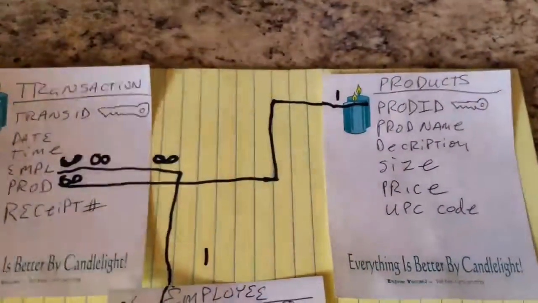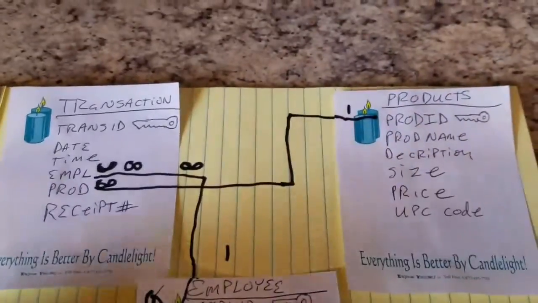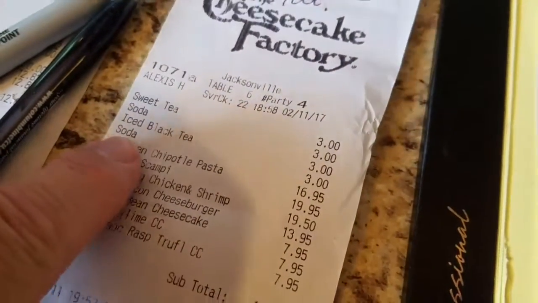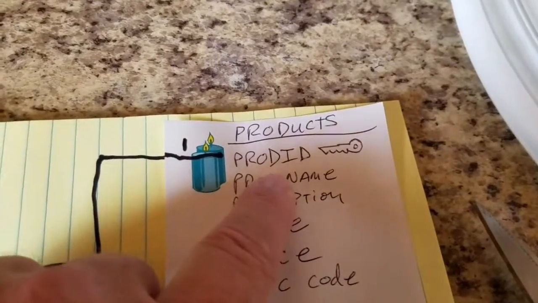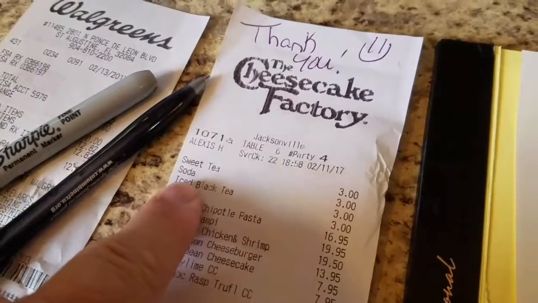All right. And so basically what that means is when I put together this transaction, the items that are going to be sold are these items here. I can sell as many sodas as I want, but it's just one soda number for this particular soda. So let's say they had Coke and Diet Coke.